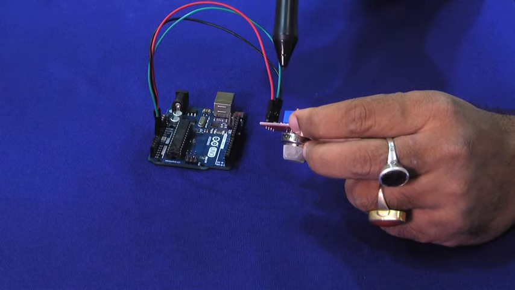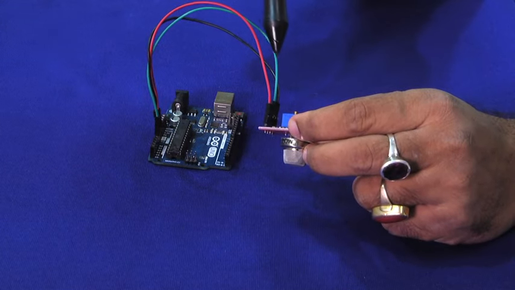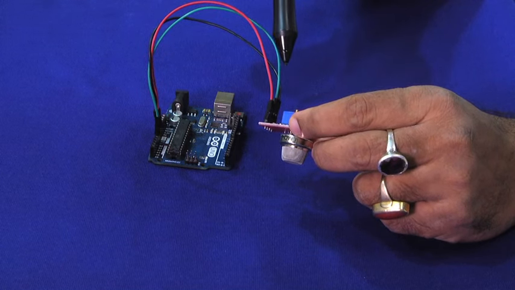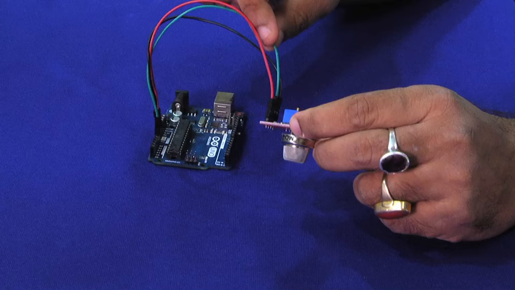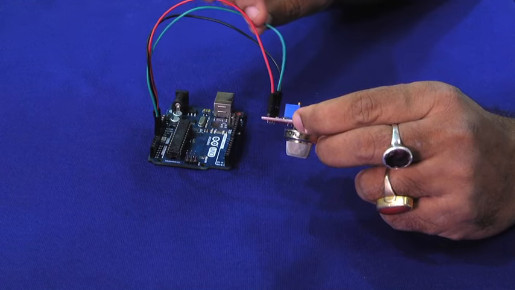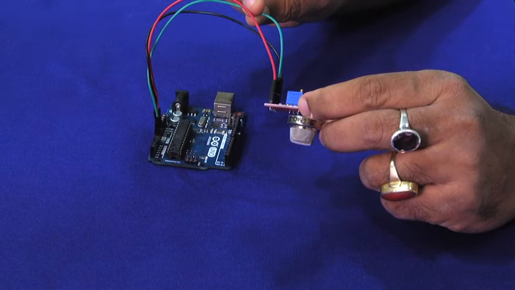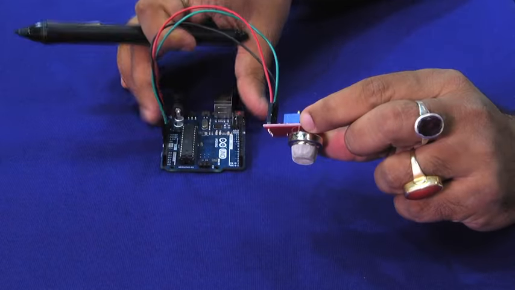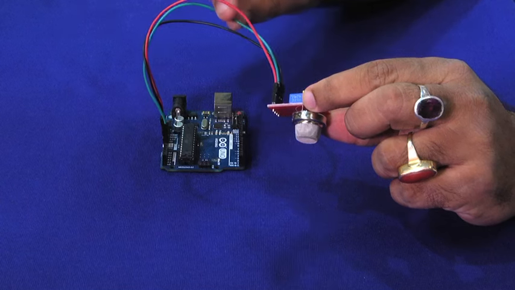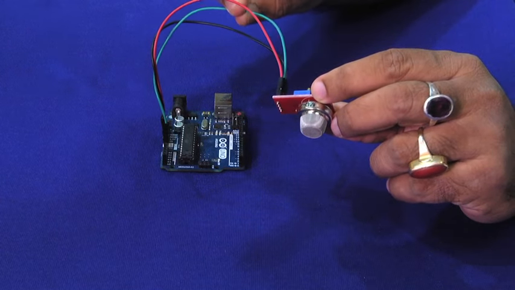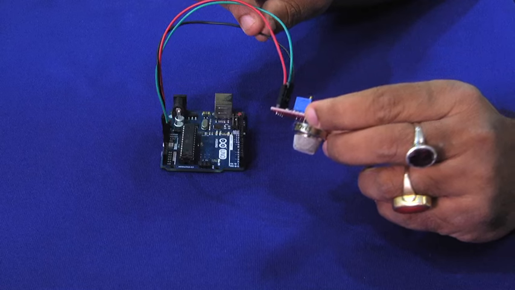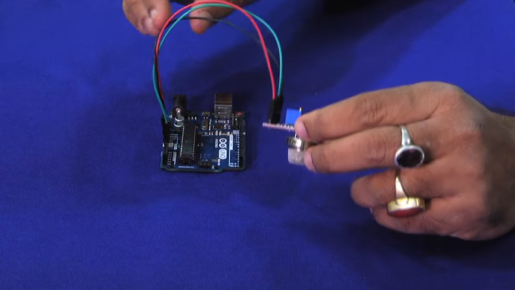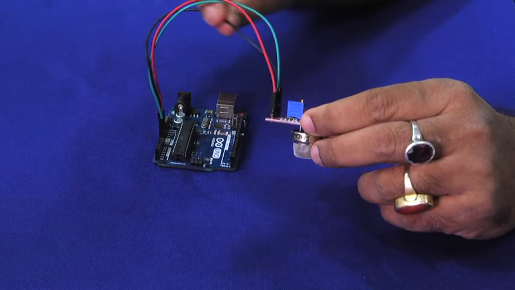There is a digital output which we are not connecting, because we are interested in the analog variant of it, which is the analog output. This analog output is connected through the green colored wire from this sensor to this microcontroller, and this is the one through which the signal about the gas concentration is coming. And then we have the ground, which is connected using the black wire.